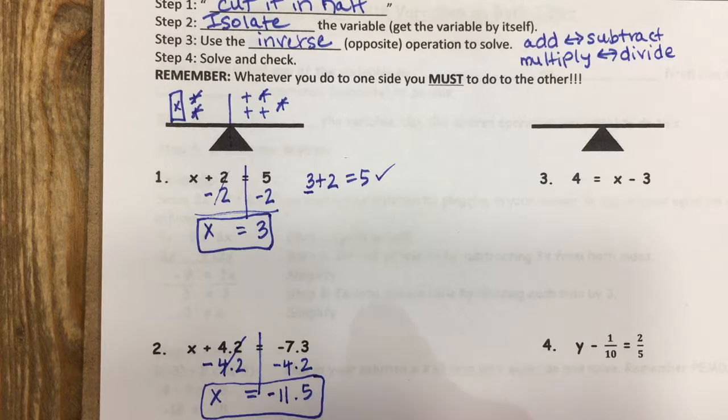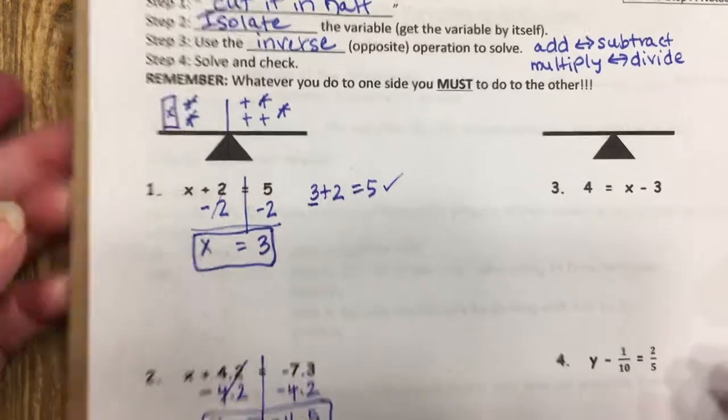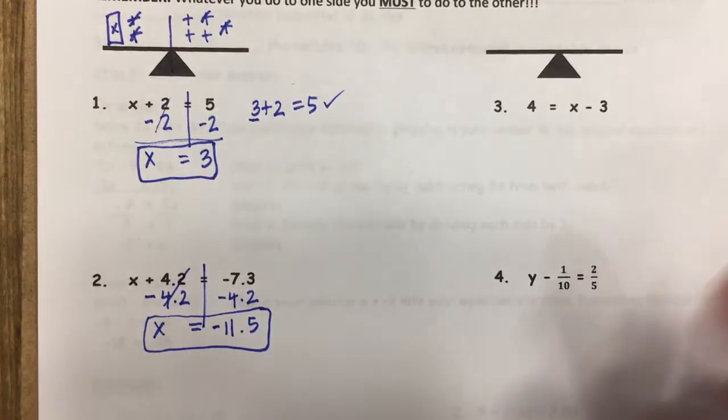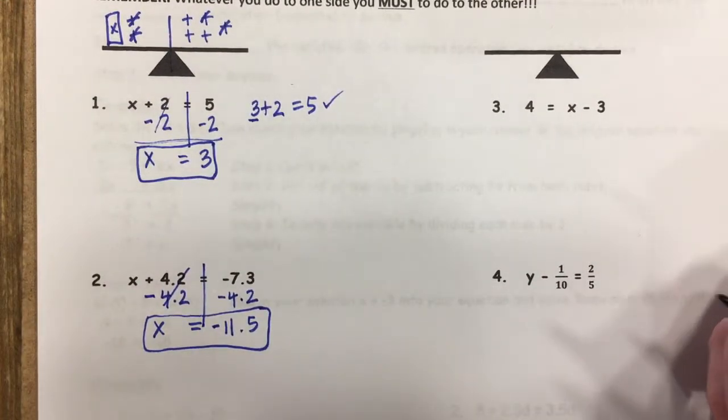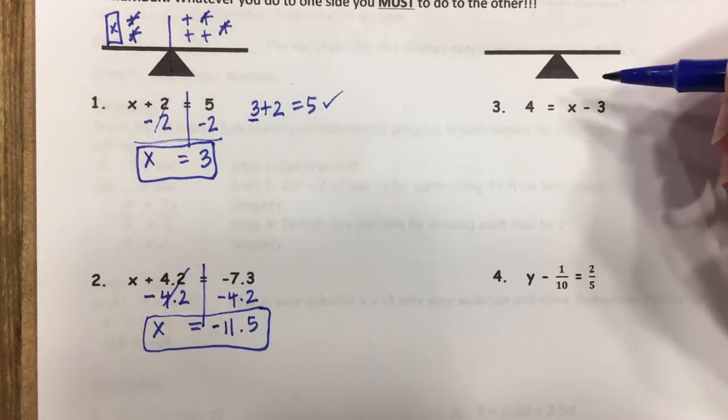And again, I can plug this back in to check my answer. I'm not going to do that every time just because I don't want this video to take super long, but you can always check your answer by plugging it back in. All right, let's look at 3 over here.